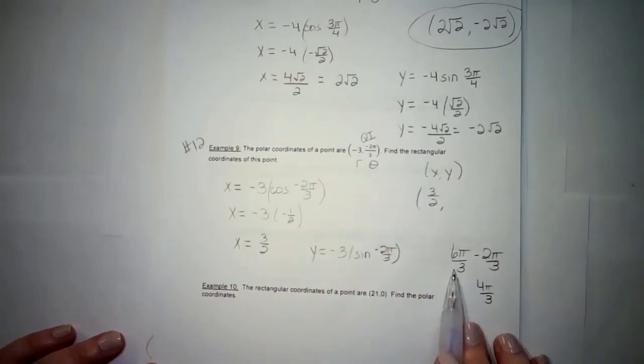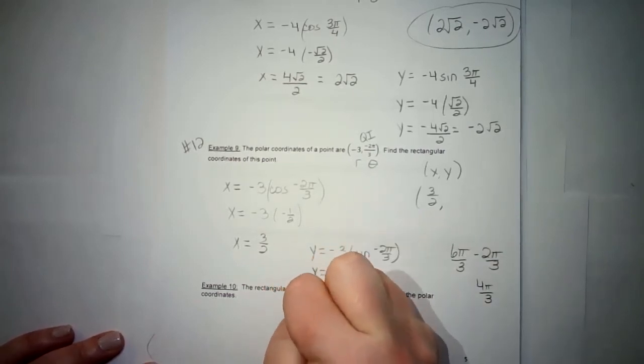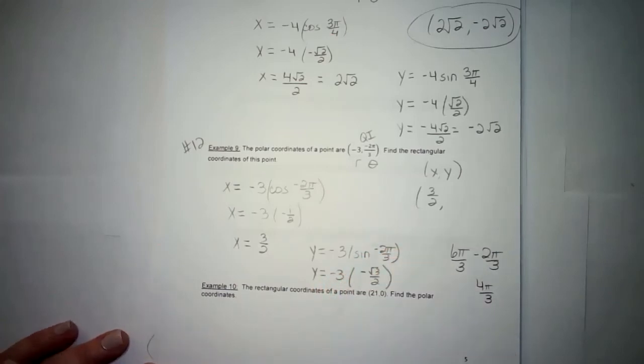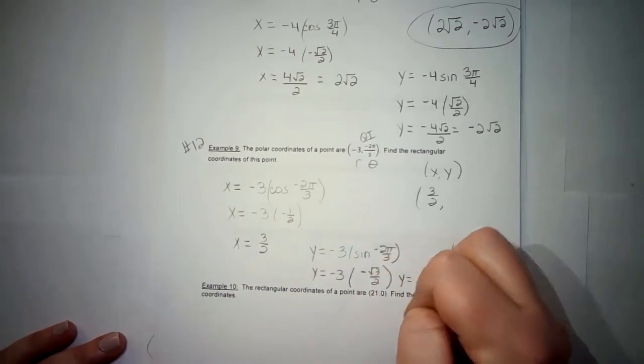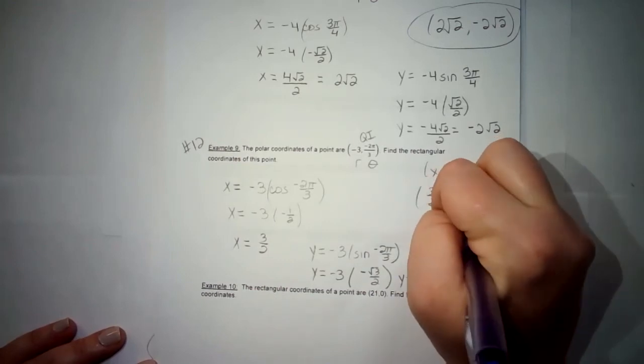Again, if you don't want to use that negative 2 pi over 3, add 2 pi to it and you'll get a positive theta. And then you can just go there if that makes it better for you. Okay, this is going to be negative 3 times negative root of 3 over 2. That was my sine for that point. So my y is going to be a positive 3 root of 3 over 2.